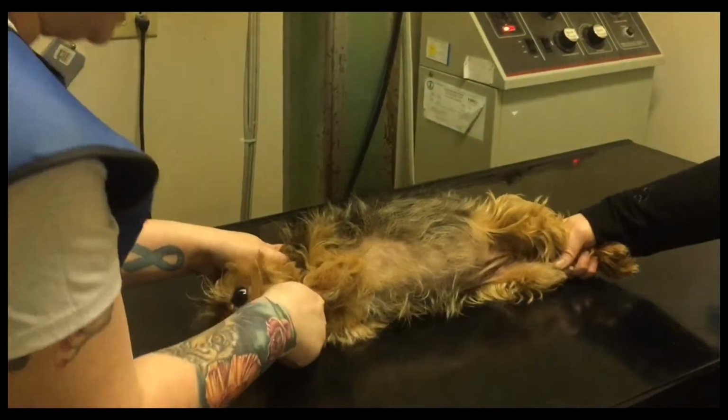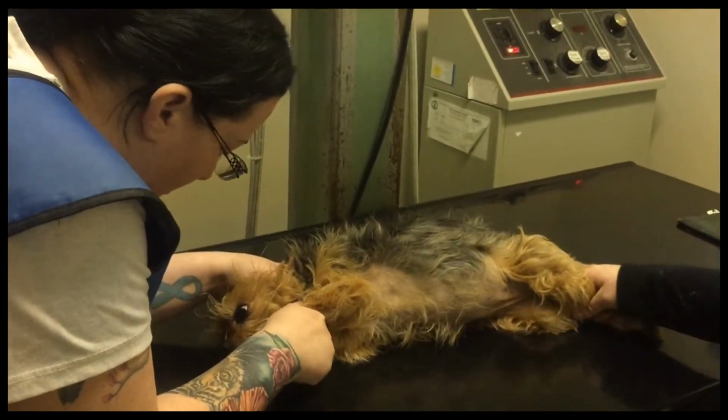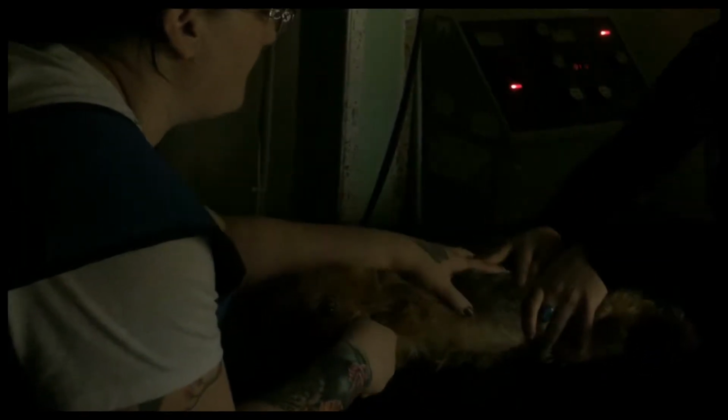Measure at the 13th rib. The cranial portion should be at least 3 rib spaces cranial to the xiphoid, and the caudal landmark is at the greater trochanter.